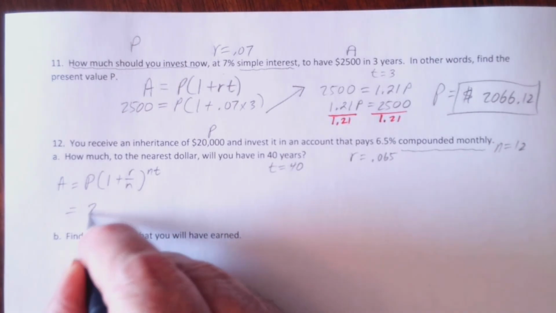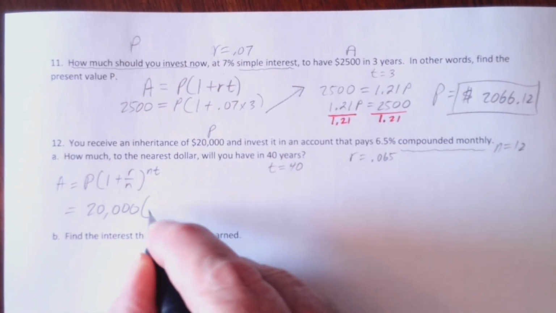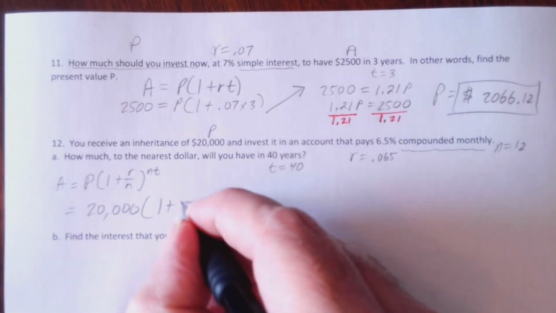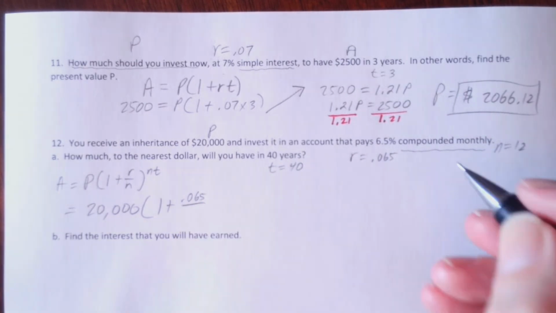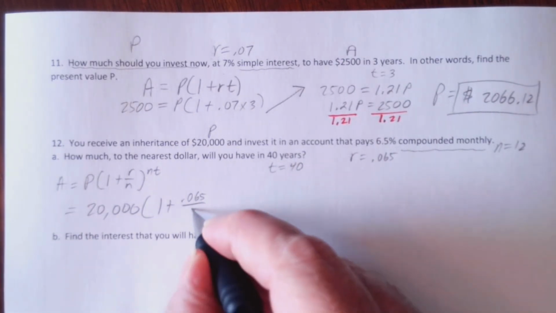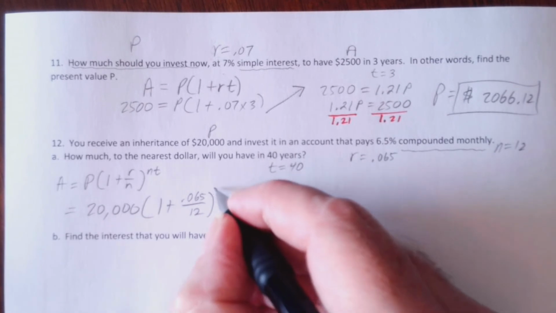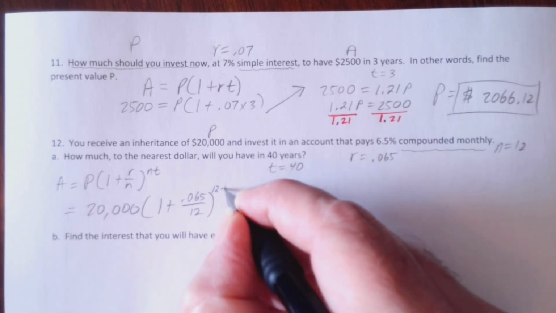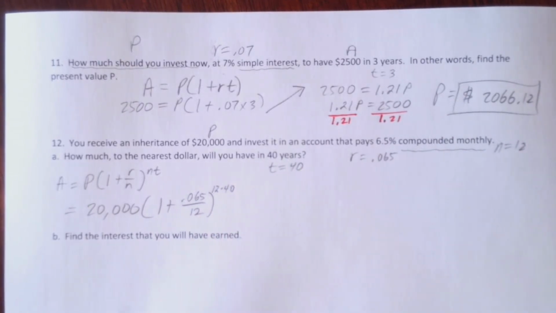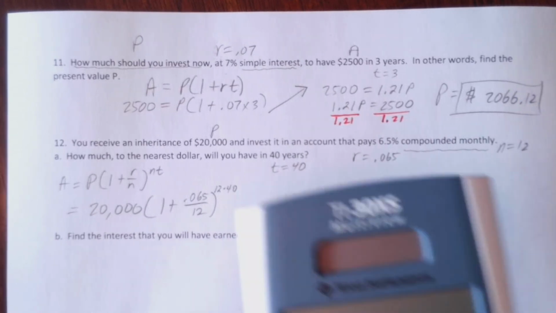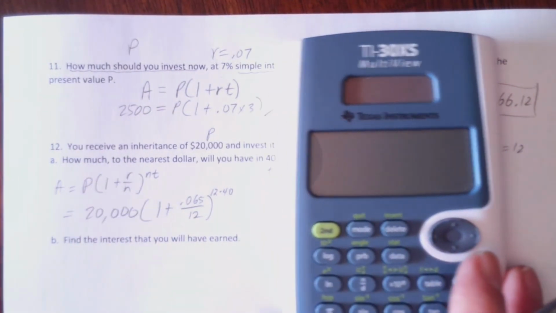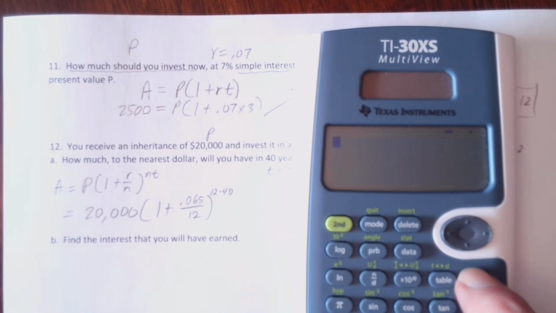So our starting amount here is $20,000 times (1 plus our interest rate, which we'll write as 0.065, divided by N, which is 12) to the NT power, that would be 12 times 40. And so let's go ahead and plug that into the calculator. It'll be 20,000, parentheses, 1 plus 0.065, and then hit the fraction button.